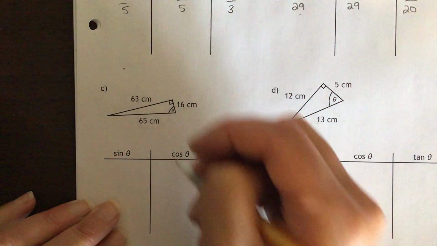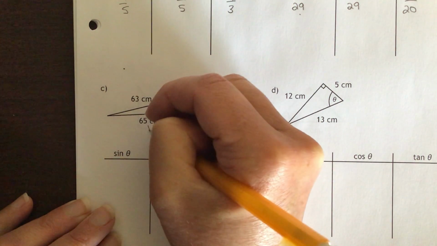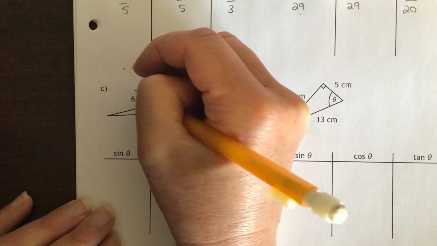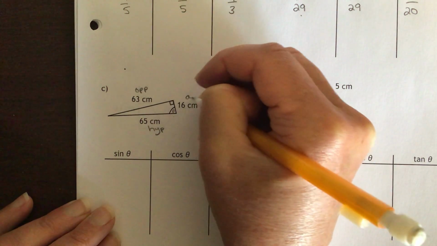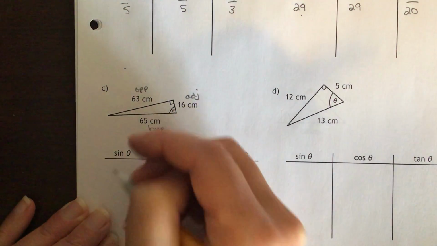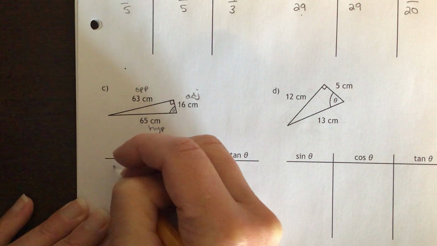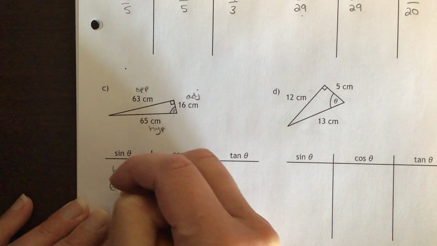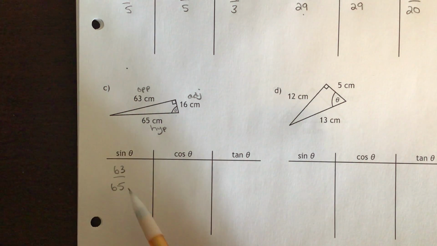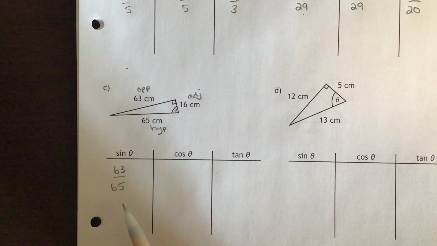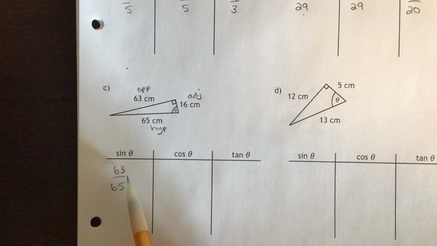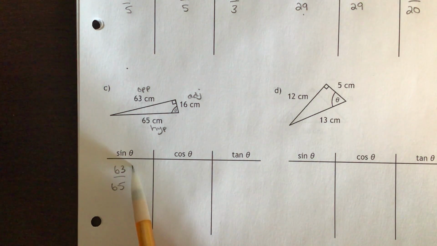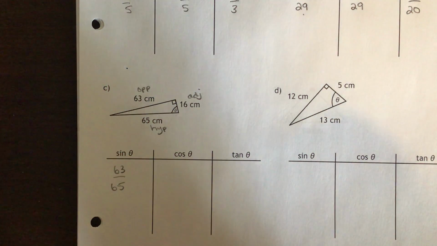Okay, here we go. Here's our hypotenuse. This is our opposite. This is our adjacent. Okay, so sine is opposite over hypotenuse. So it's important to remember that because the hypotenuse is always the biggest side on a right triangle, your sine and your cosine ratios will always be proper fractions, meaning your numerator will be smaller than your denominator.